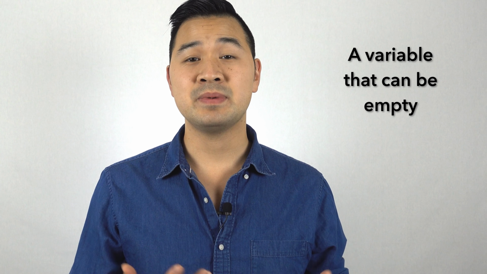Today we're going to talk about optionals. This is a fairly confusing topic for beginners, but it is so important because you're going to see it everywhere in your Xcode project. To put it simply, an optional is a variable that can be empty.